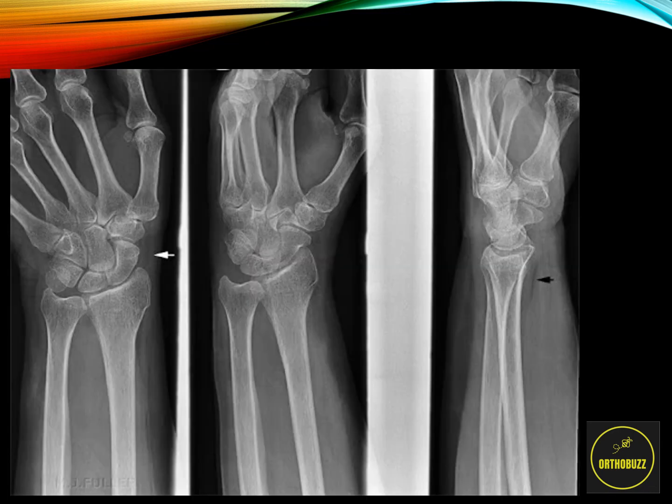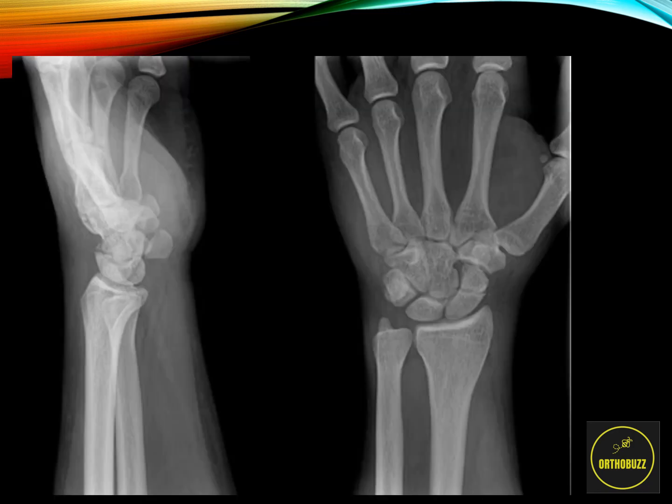And as we can see over here, this is an AP and lateral film of the distal radius and an oblique film as well. And at first glance, there seem to be no obvious fractures or abnormalities seen. However, one thing to be careful of is that some fractures are not always seen at day 0, or the day of injury, and scaphoid fractures are notorious for this.